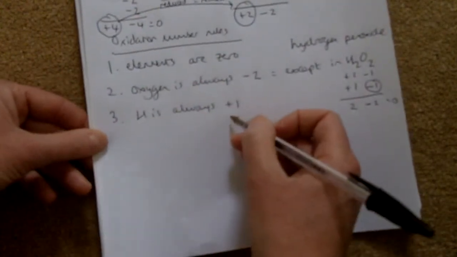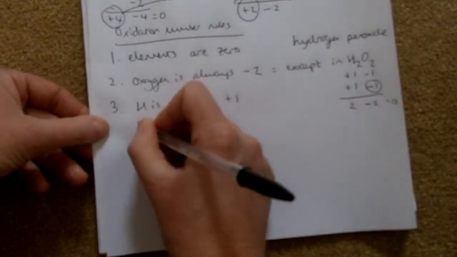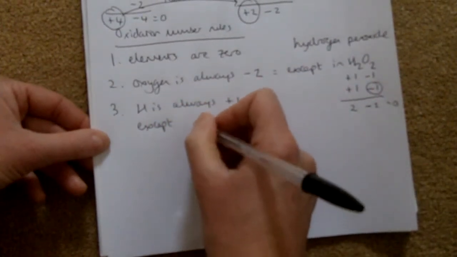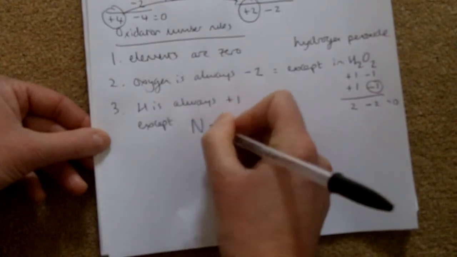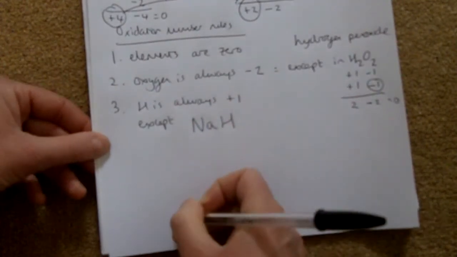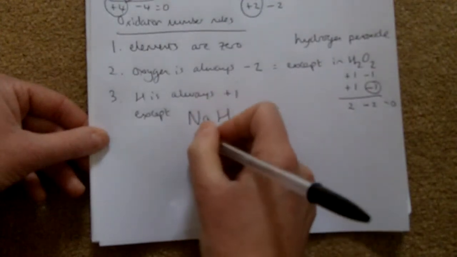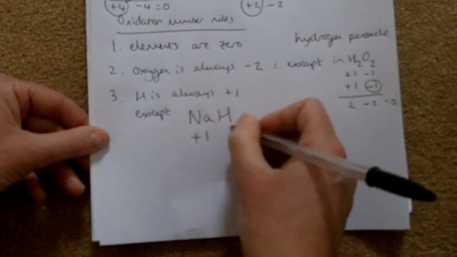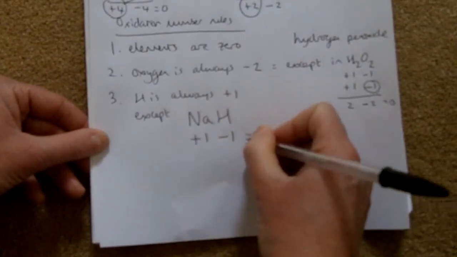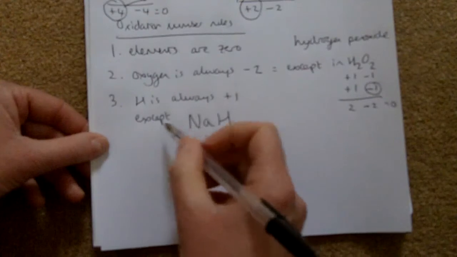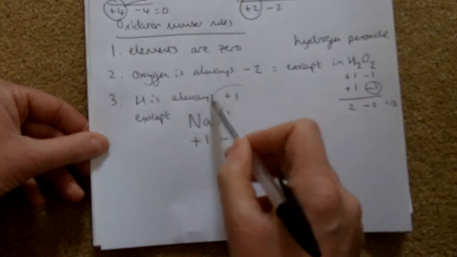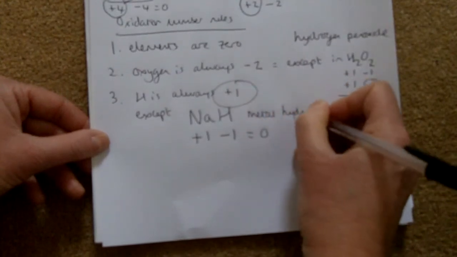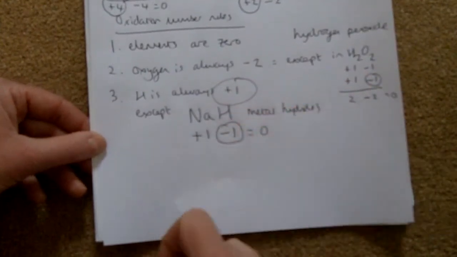Now H is always +1, but there's an exception there as well, except when it is with a metal. So like if you take sodium hydride, the metal is +1 because the metal loses an electron. Therefore, the H has to be -1 because it has to add up to 0. So this is the exception for hydrogen. Hydrogen is always +1 except in metal hydrides. And then it becomes -1.